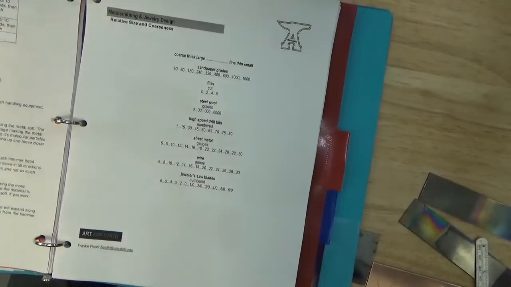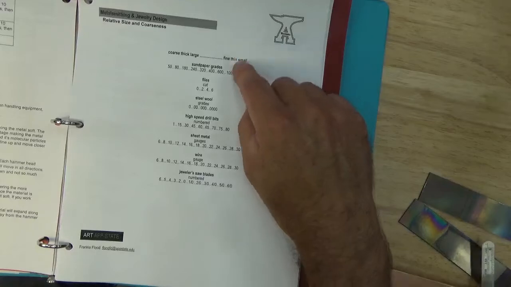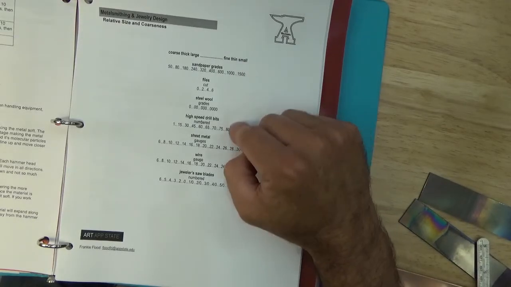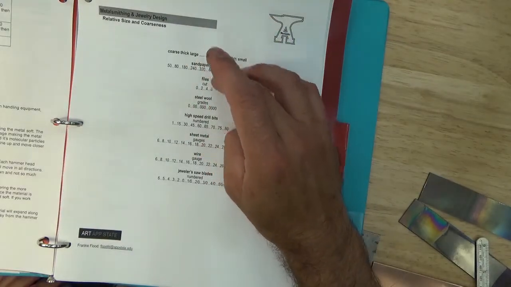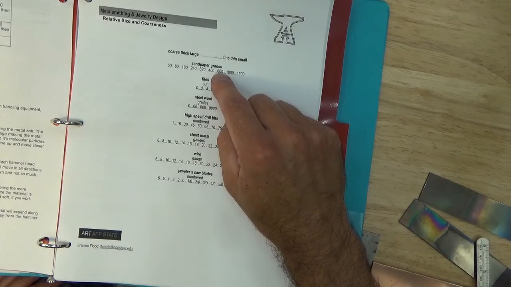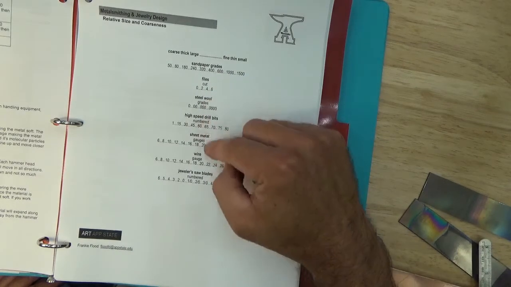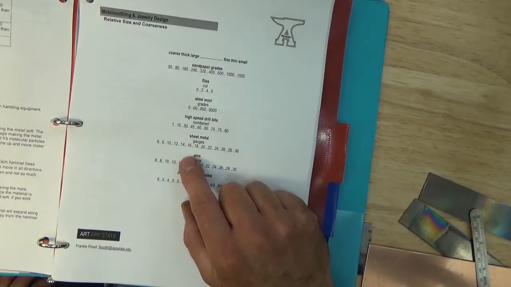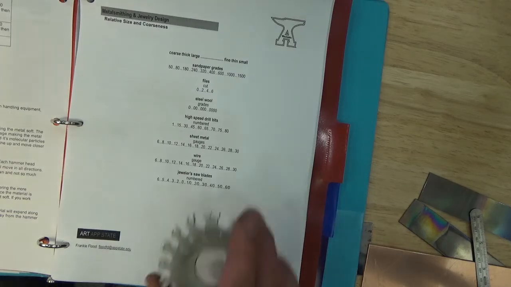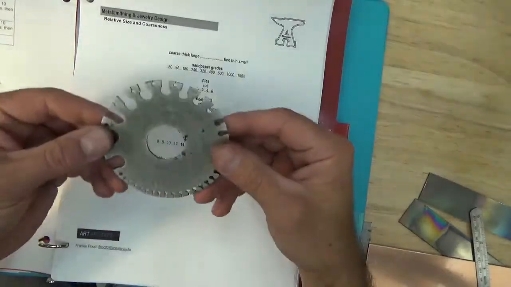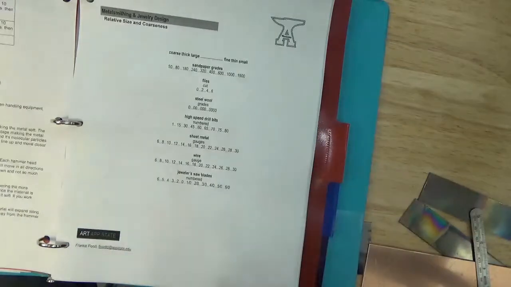All right, our next handout talks a little bit about relative size and coarseness. Relative size and coarseness just refers to measuring devices that we use within metals. You'll notice that on one side it's coarse, thick, and large versus fine, thin, and small. And then it talks about what you call the sizes or measuring devices of various things. So last class we talked about the BNS gauge. This is the BNS gauge. So it's a device that we are able to measure with.